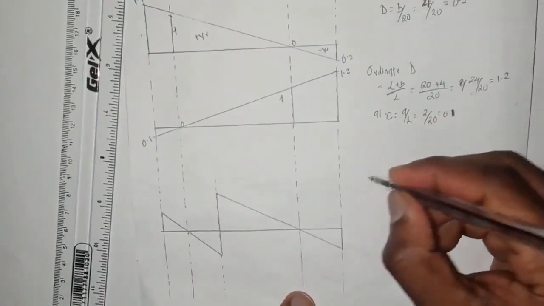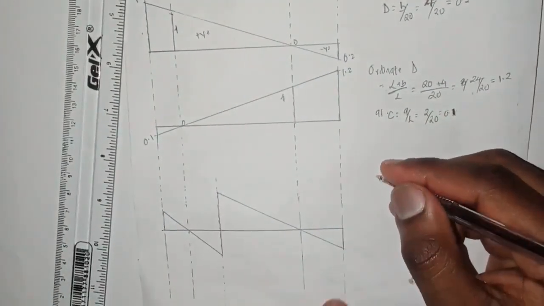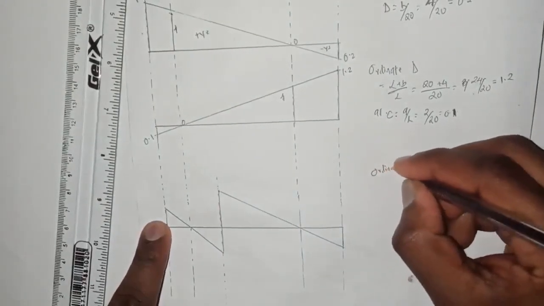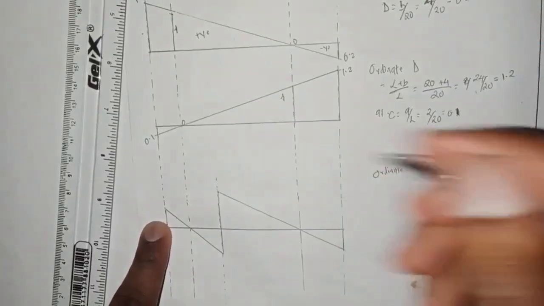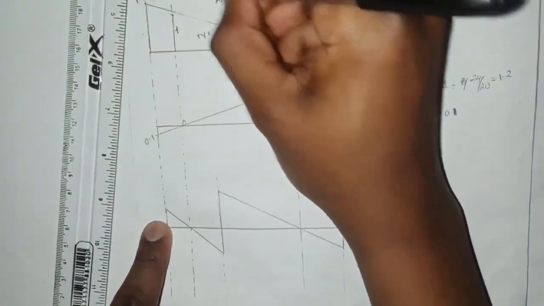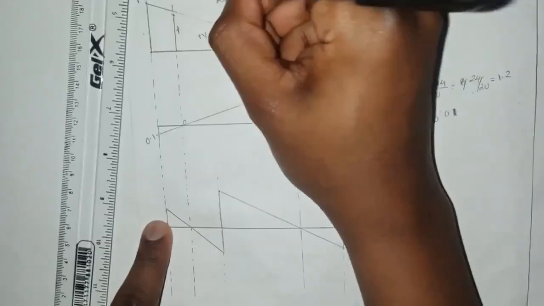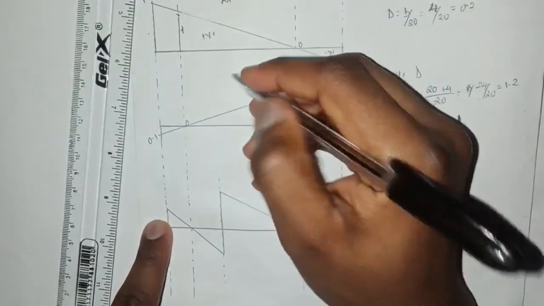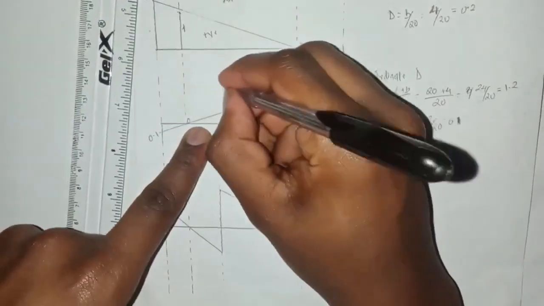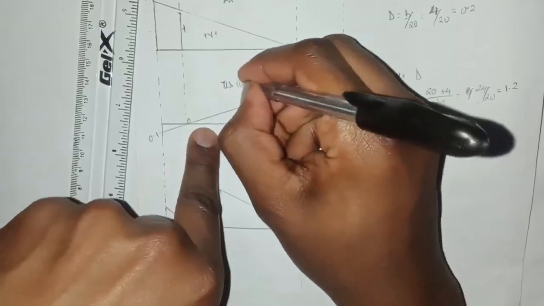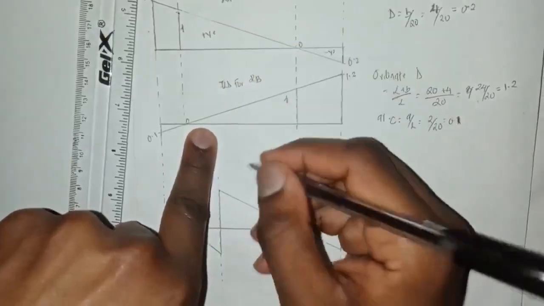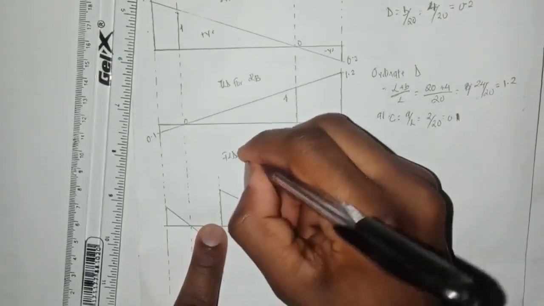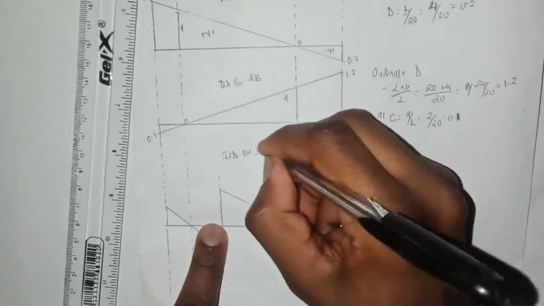Our ordinate at C. So this one is the ILD for RA, and this one is the ILD for RB. Next, the ILD for shear force at E.